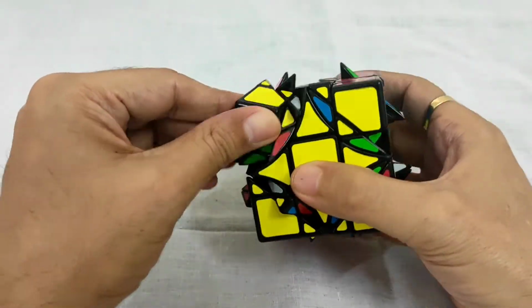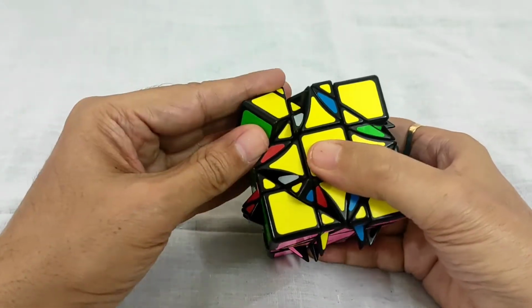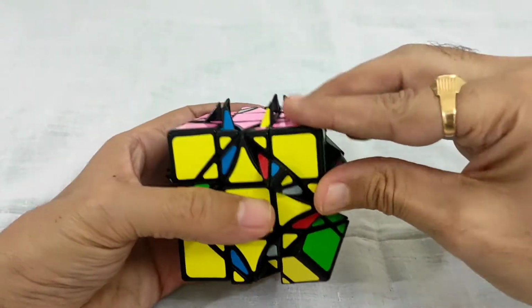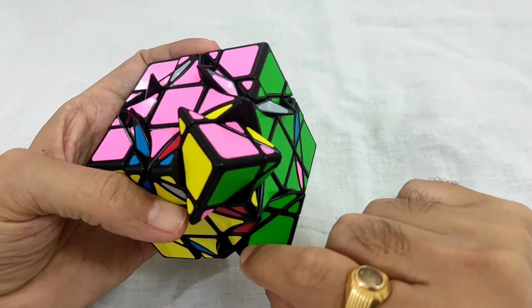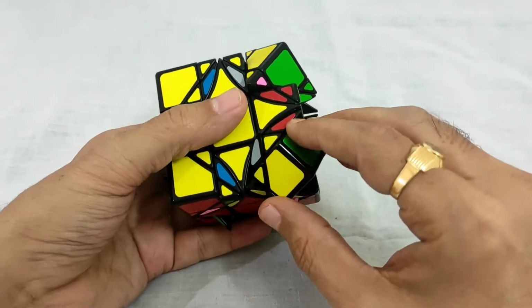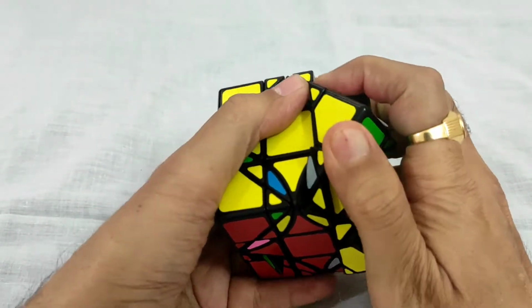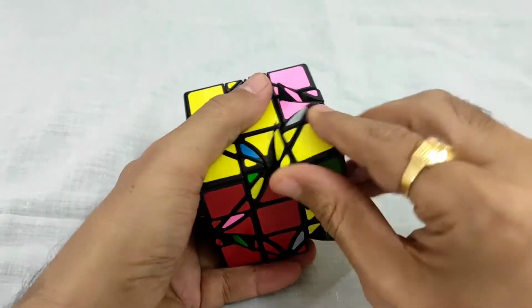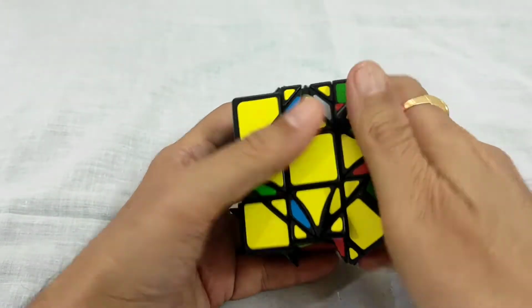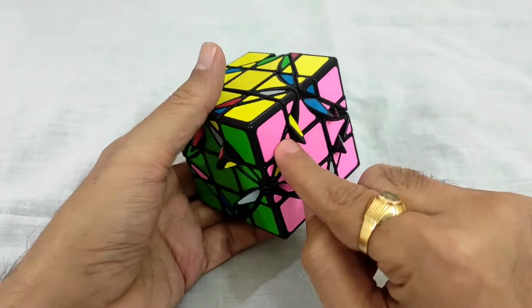Now we have this yellow one, and we have to place yellow and green over here. Do we have yellow and green? No, we don't. So how can we? Okay, so we can place this and replace it with yellow and pink. So this is placed, this is placed.